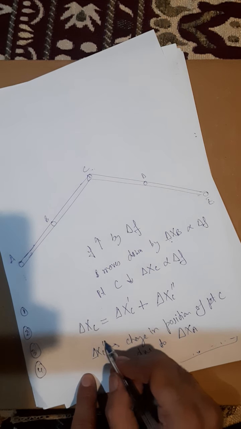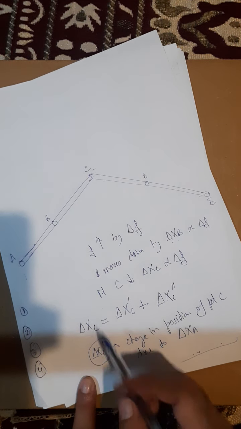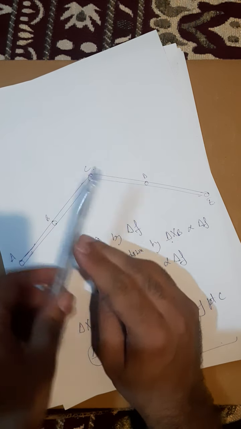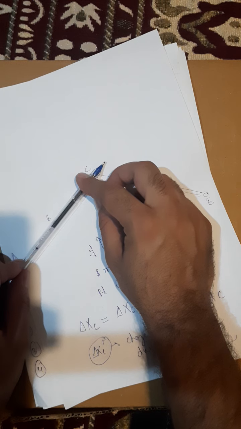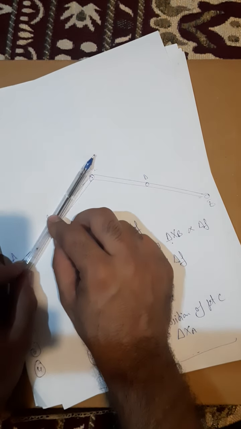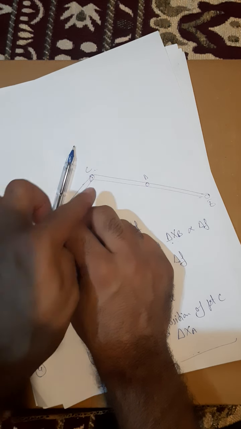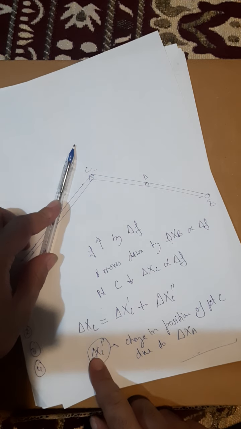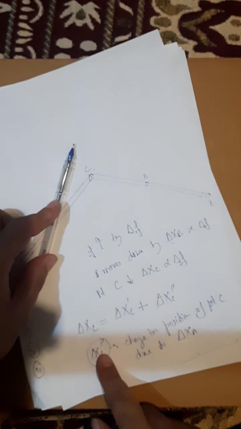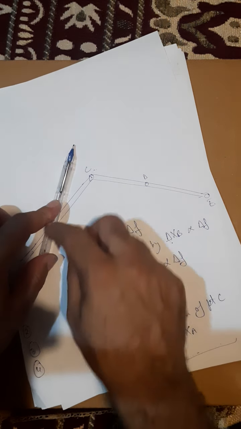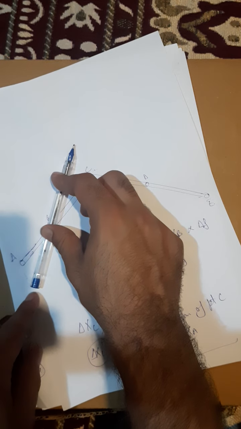Okay, and this delta XC dash can be obtained by having point B fixed. Initially, when I had to increase delta PC, what did I do? I brought A down and kept B fixed. So when A came down, C went up. This upward movement of C I am denoting by delta XC dash. So I can determine this delta XC dash, that is the change in position of point C, which is due to the change in position of point A.